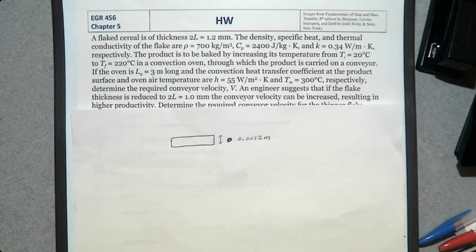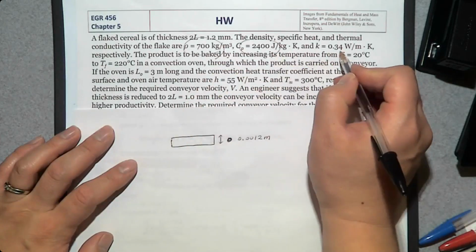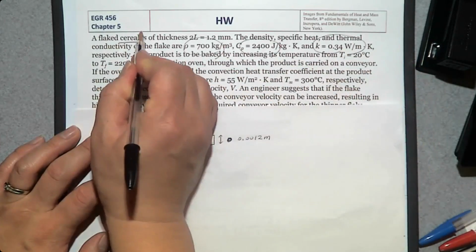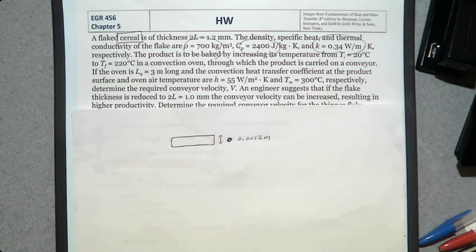Then the thermal conductivity, density, and specific heat are available: 700, 2400, 0.34. So I will provide those properties in the exam, like in this way. In each problem, all the properties will be provided at the end of the problem statement, so you don't have to look for properties. So we have density, specific heat, and thermal conductivity of this one. The product is to be baked by increasing its temperature from 20 degrees Celsius to 220 degrees Celsius. What does it mean?